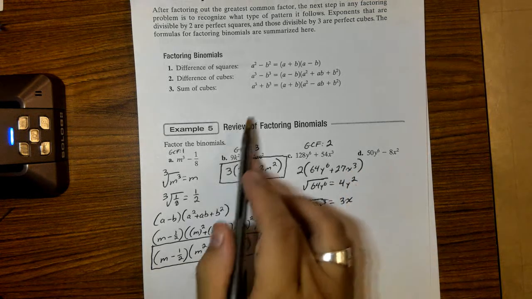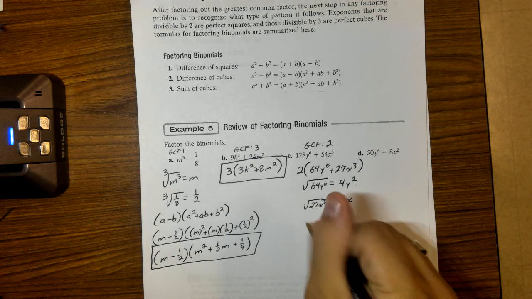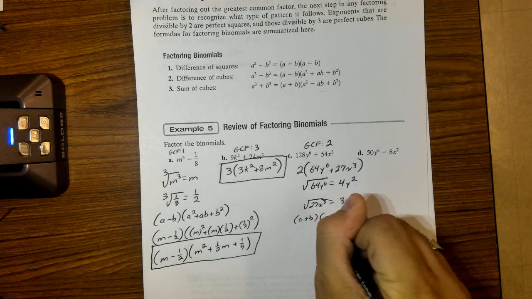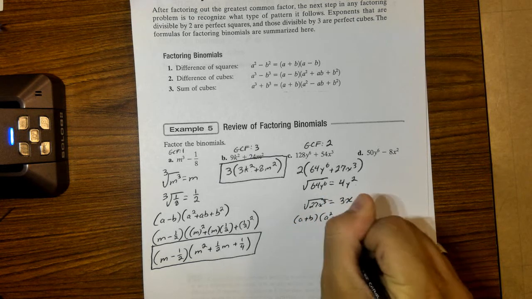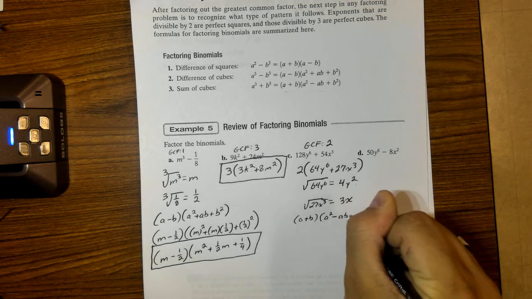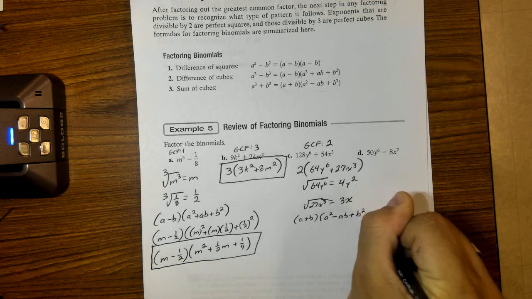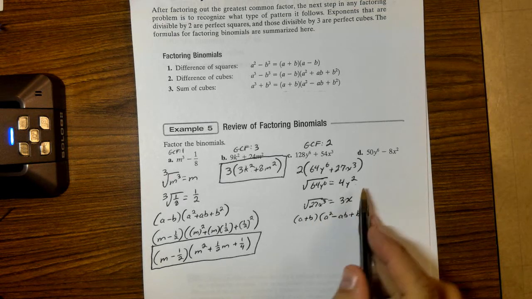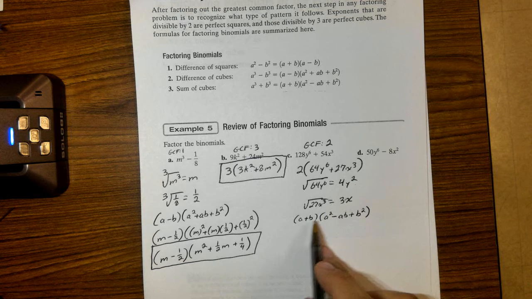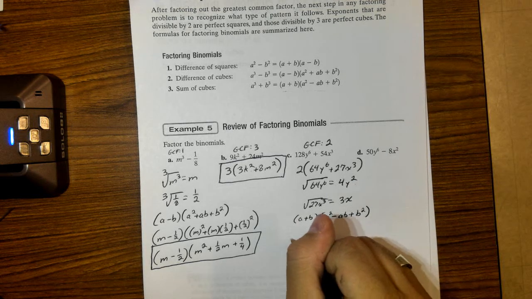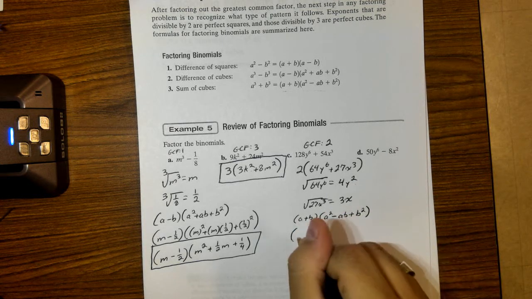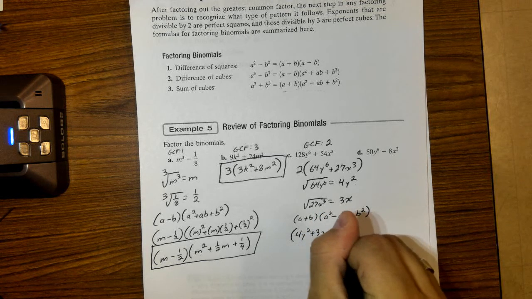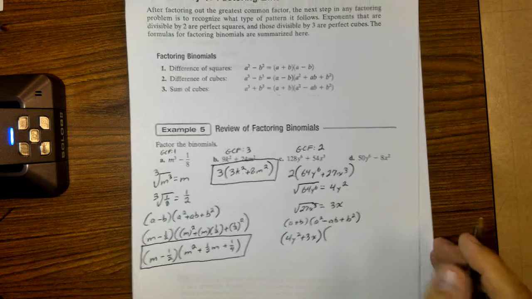So now that we know that we have two perfect cubes that are being added to one another, this is a sum of cubes. It's going to follow this factoring here of a plus b times a squared, opposite sign minus a times b, ab, always positive plus sign, b squared. So that takes care of the form, and then for this problem, a is 4y squared, b is 3x. So we write that down, 4y squared plus 3x. That takes care of the first one.